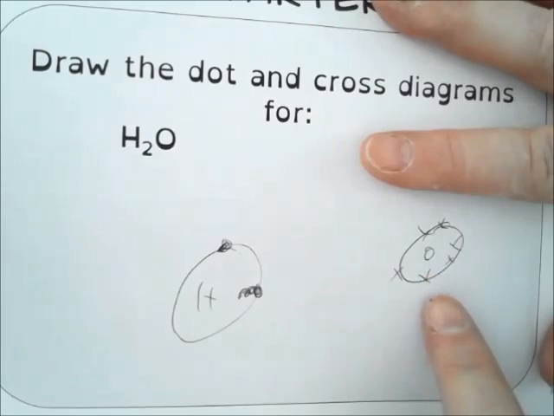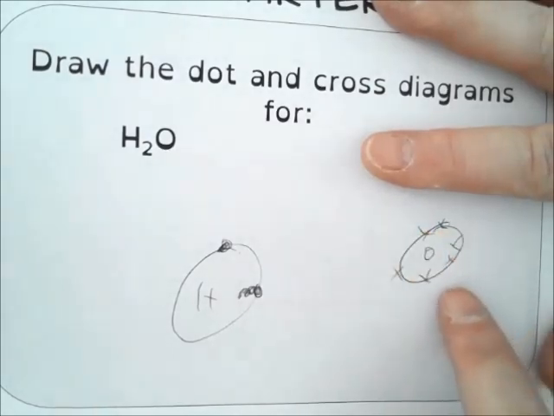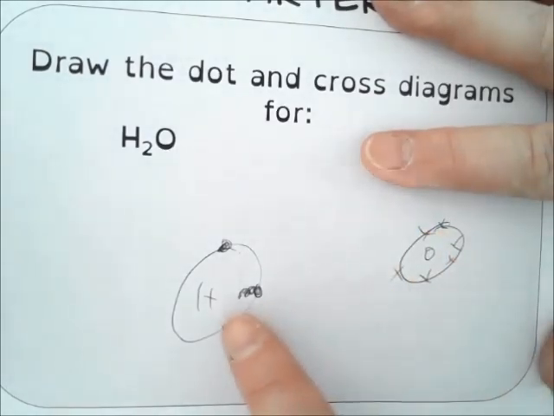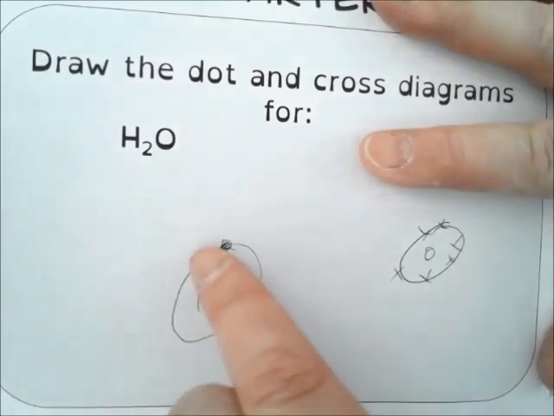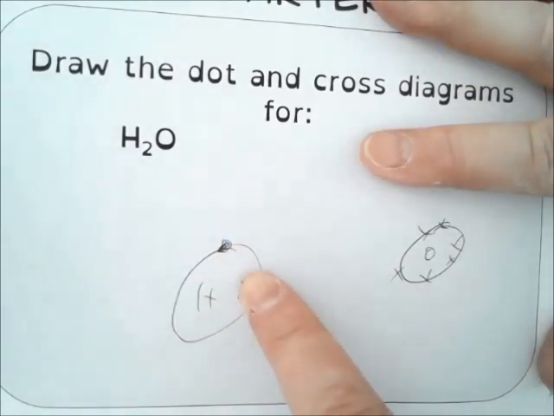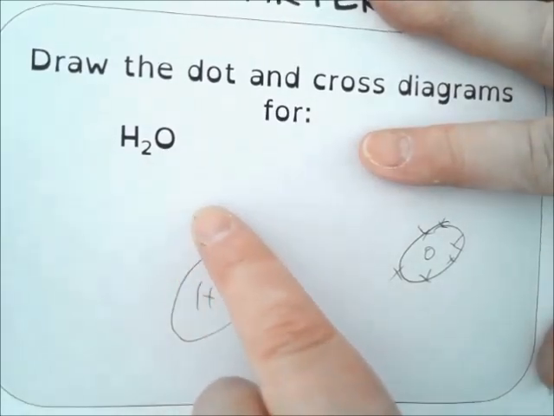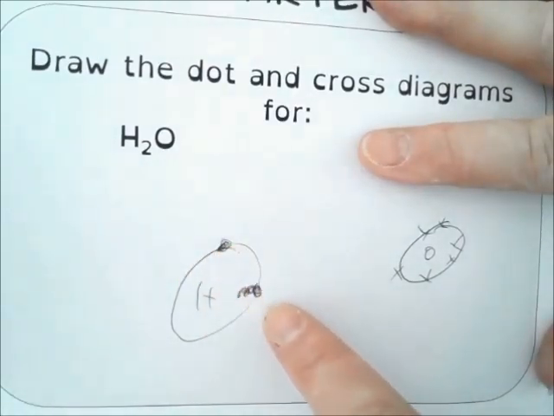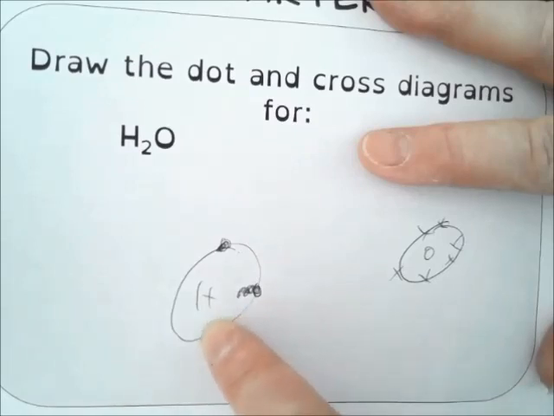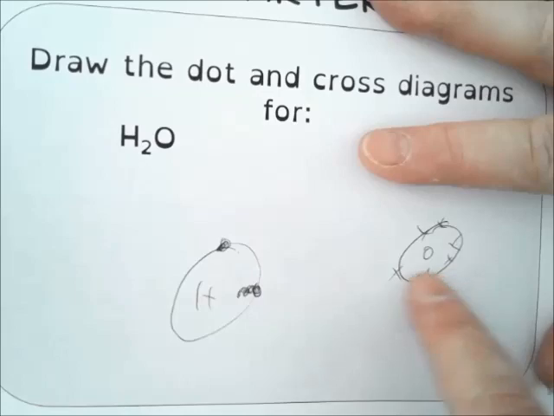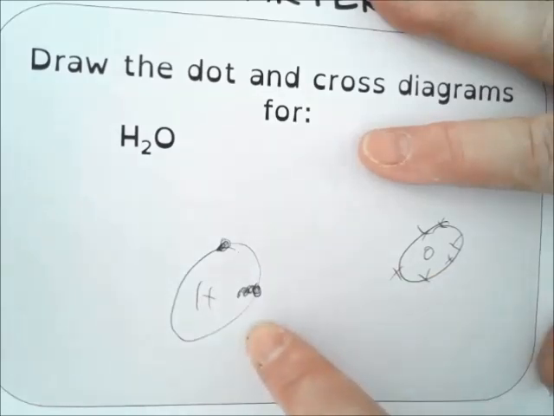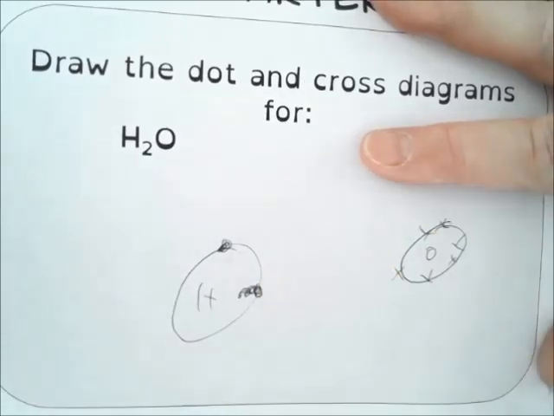So they've correctly drawn the outside shell or energy level of oxygen showing 6 electrons, and they've drawn hydrogen because water contains hydrogen and oxygen. And they've missed the fact that there are 2 hydrogens. So they've drawn 1 hydrogen but put 2 electrons in the outside shell or energy level. The 2 atoms are not connected, so they're not bonded, and we haven't got a molecule.